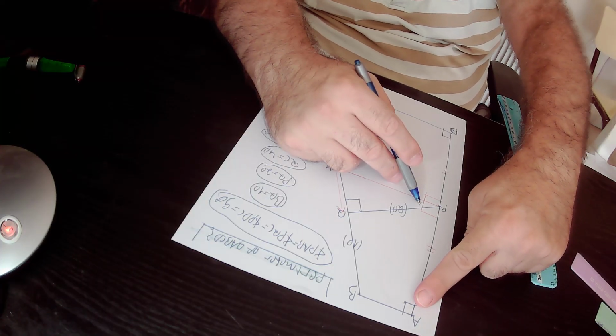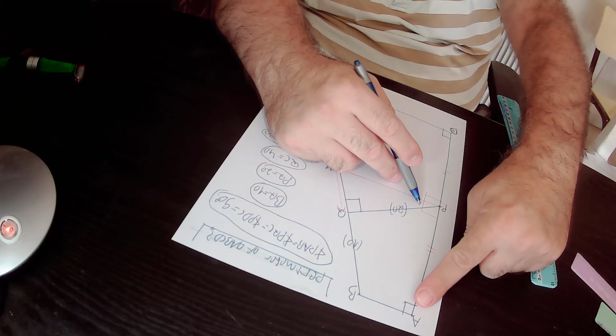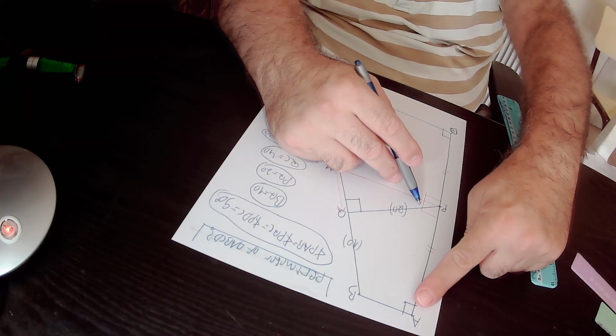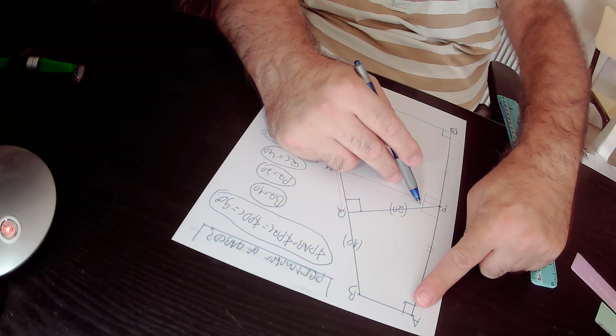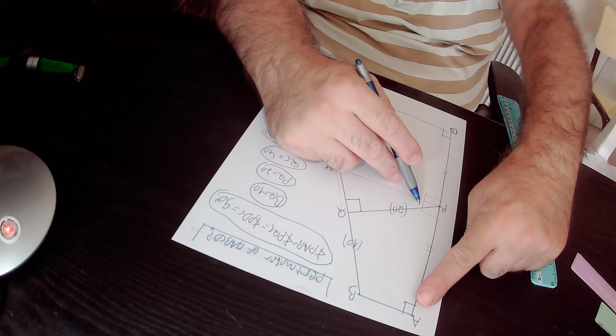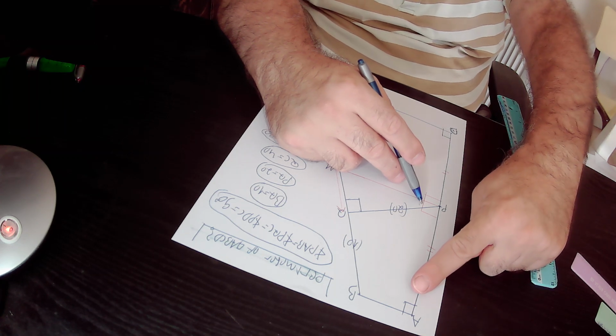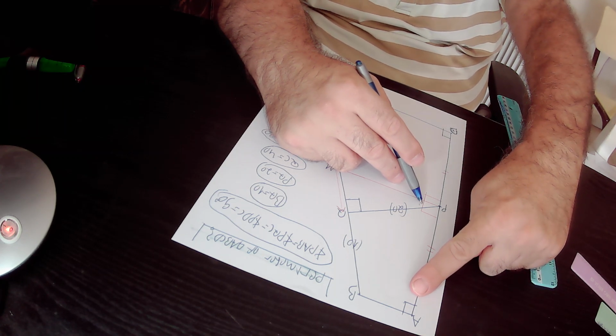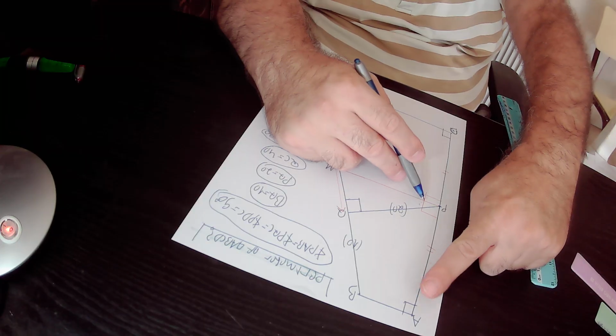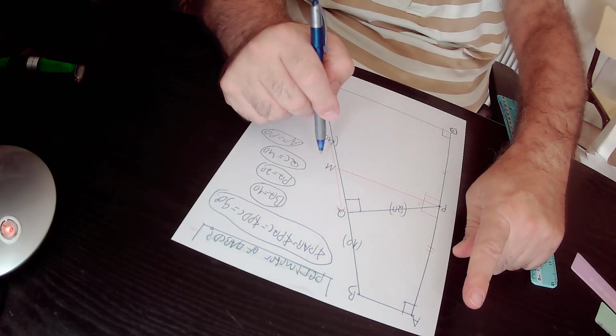So here we can implement rule 18. According to rule 18, if the sum of two one-sided interior angles is equal to 180 degrees, exactly like here, then they are located between parallel lines. That is to say, those two angles are located between parallel lines. That is to say, AB is parallel to PM.